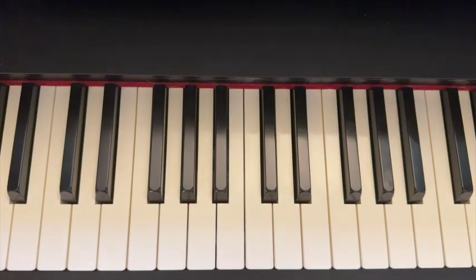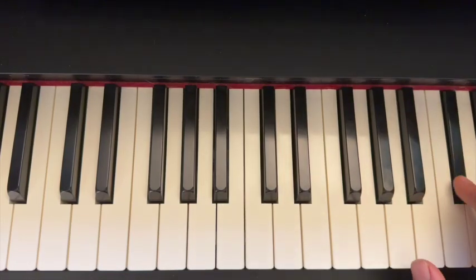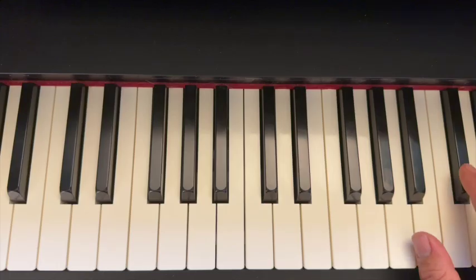Because all you need to know is once you've Googled or whatever you've done, you've looked up some keys or scales and you've decided, okay, I'm going to do something in C sharp minor. And you've worked out what your keys are and which keys you're not going to use.